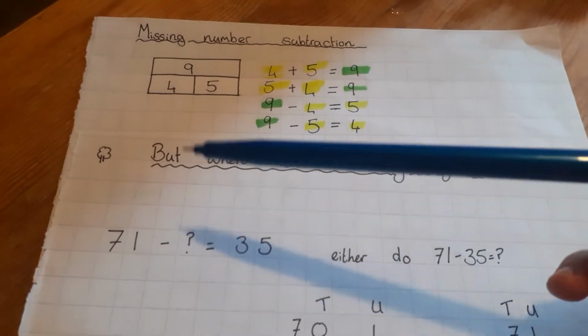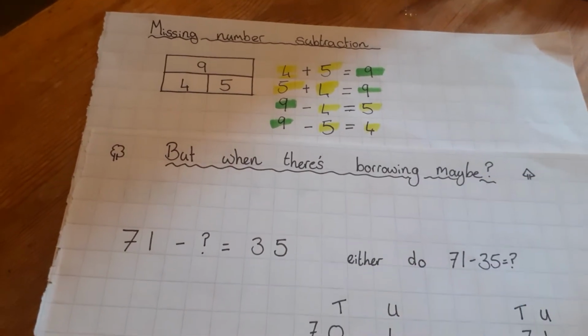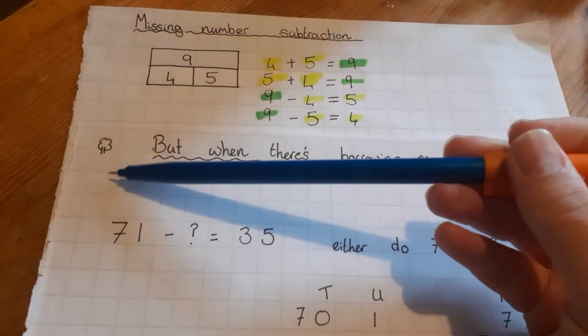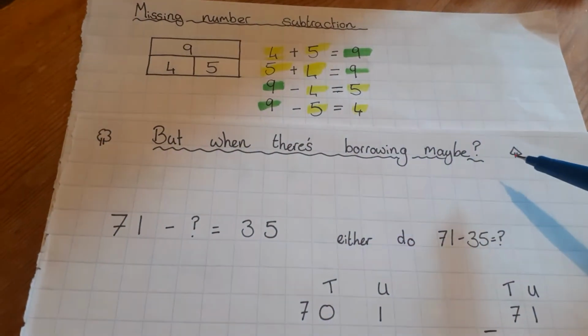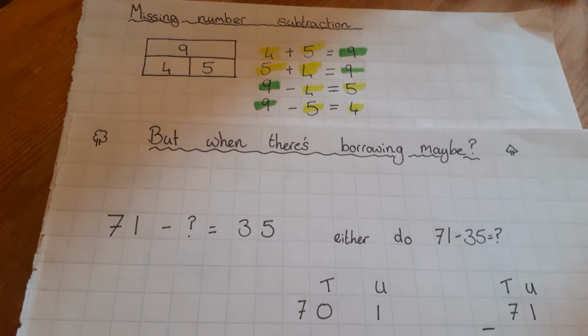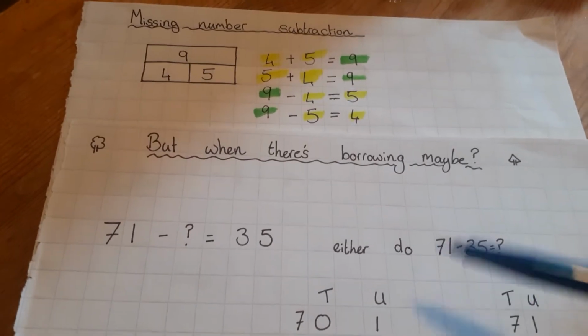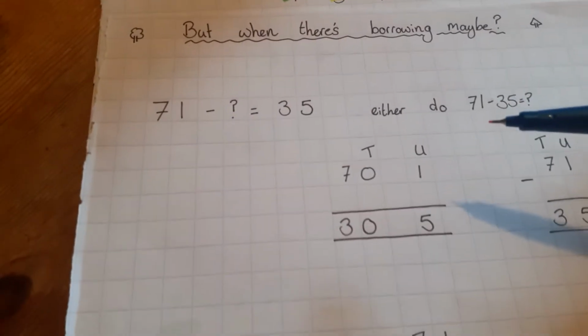This time we're looking at it when there might be some borrowing going on. I must admit that this video gets a little bit forests and pines, but if you're rivers or mountains and you want to have a go, then please be my guest.